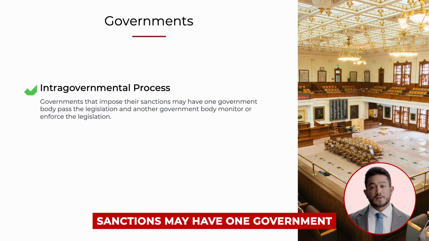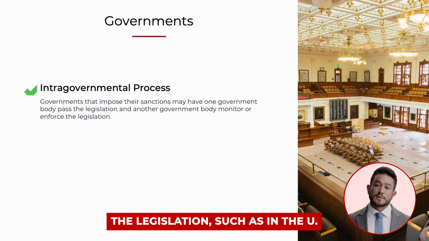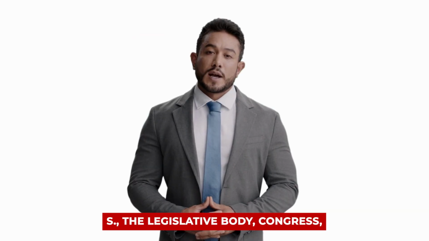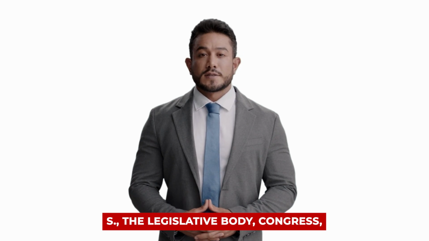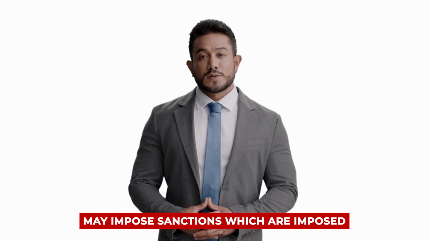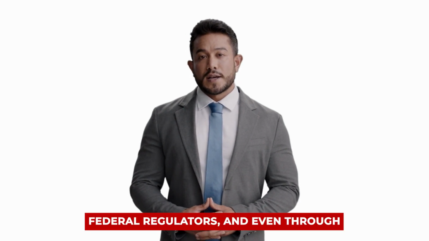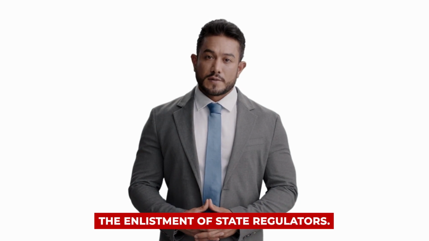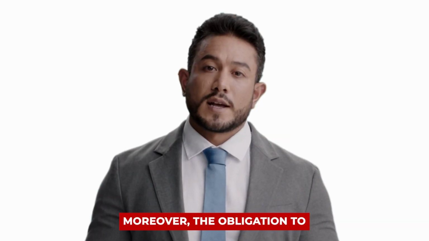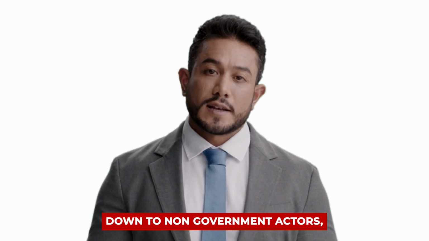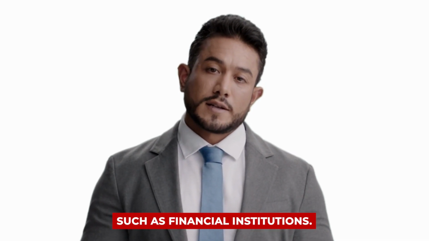Governments that impose sanctions may have one government body pass the legislation and another government body monitor or enforce the legislation, such as in the U.S. In the U.S., the legislative body, Congress, may impose sanctions, which are imposed through the passage of a sanctions bill. Then, those sanctions are enforced through various agencies, federal regulators, and even through the enlistment of state regulators. Moreover, the obligation to enforce sanctions may cascade down to non-government actors, such as financial institutions.